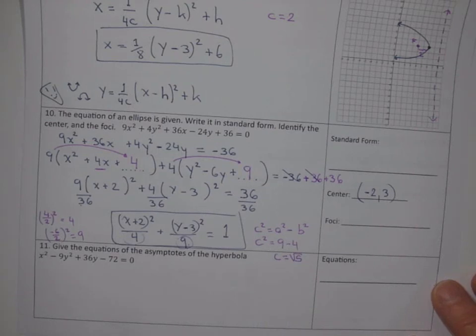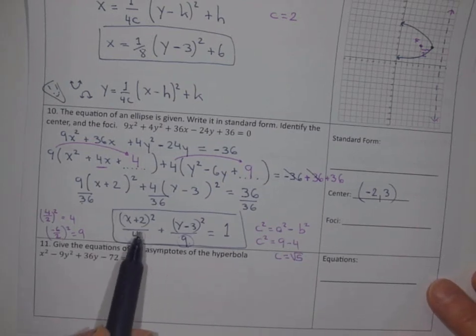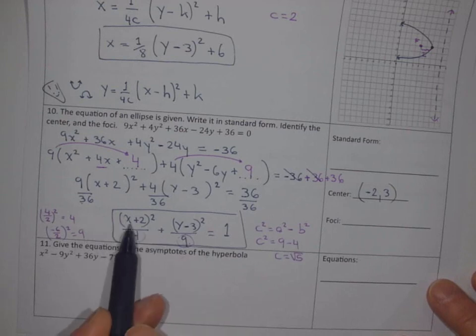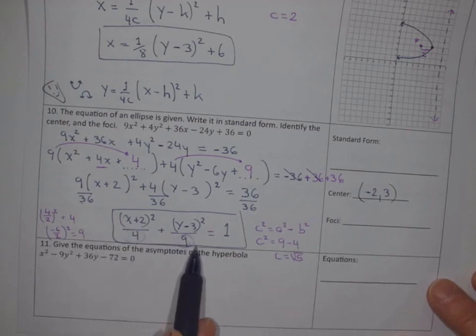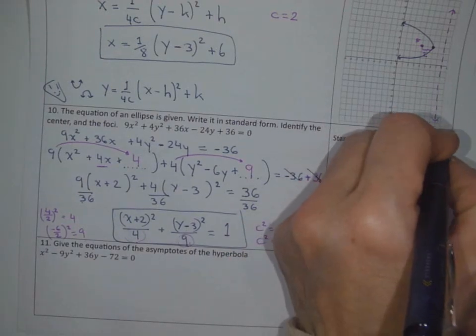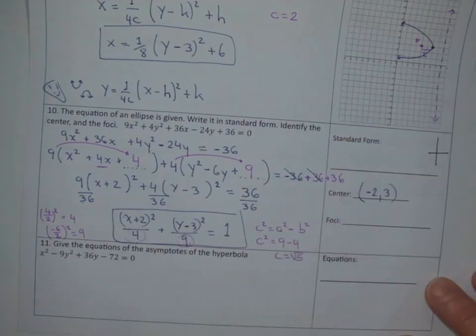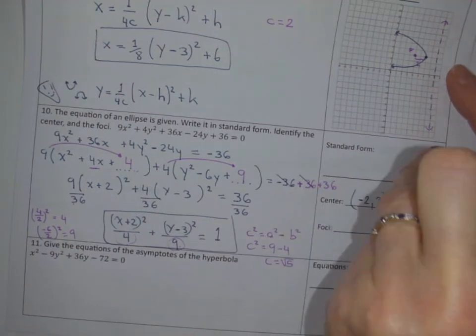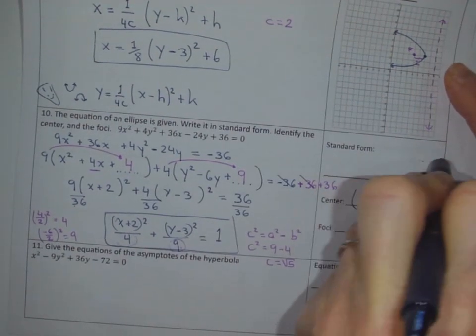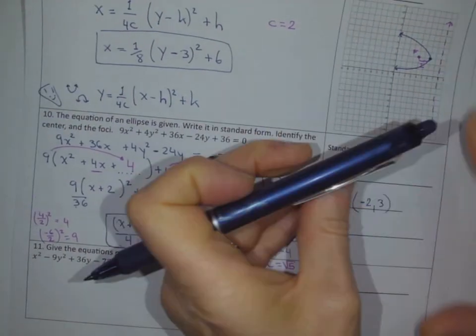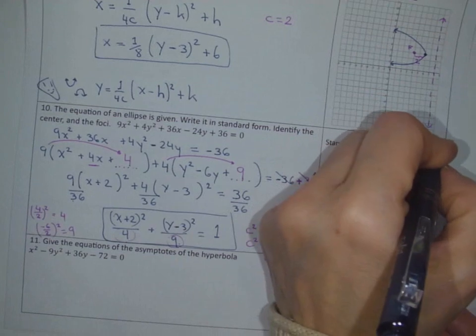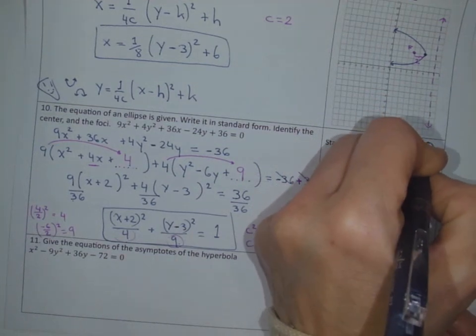Now we also want to think, is this ellipse going to be oriented horizontally or vertically? Well, your largest number value is below the y, so this ellipse is going to be stretched out vertically.